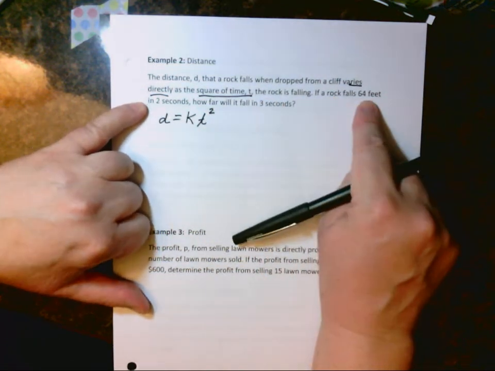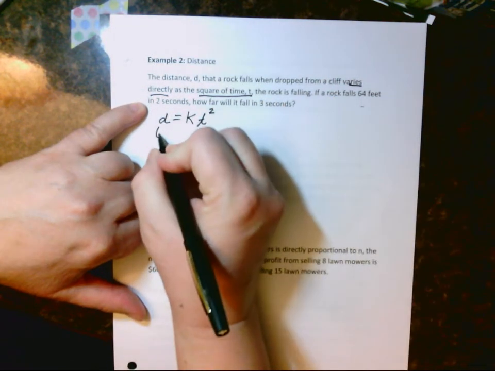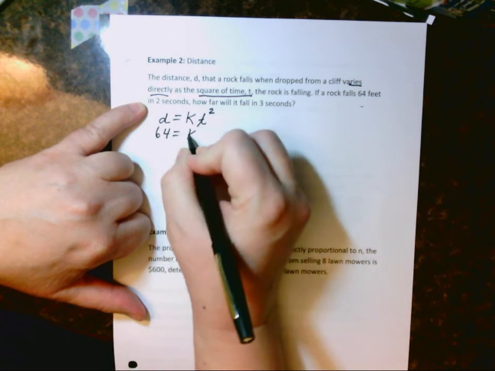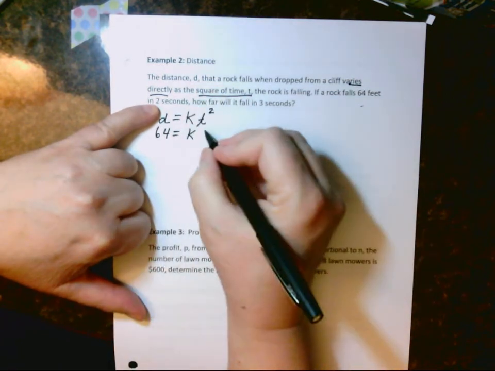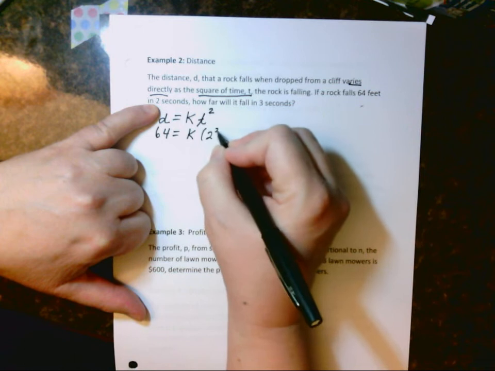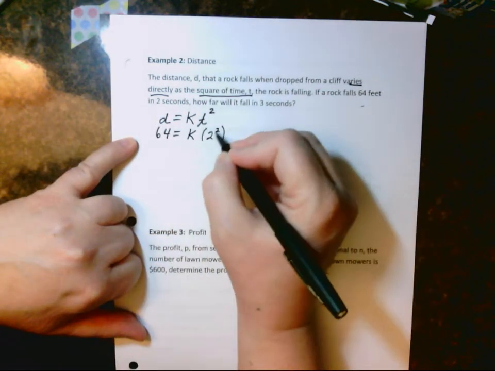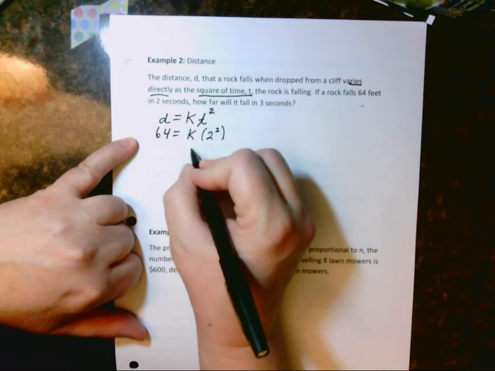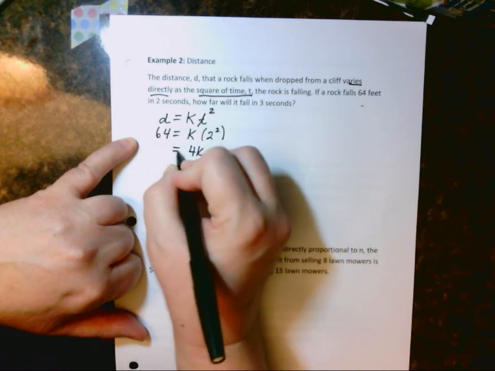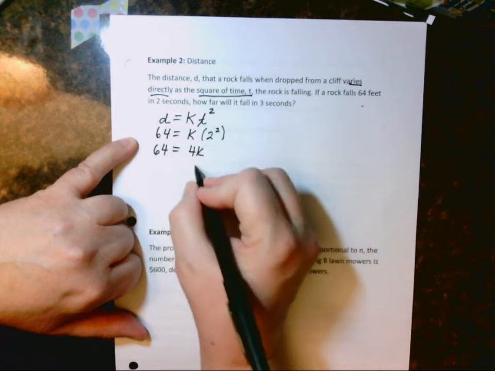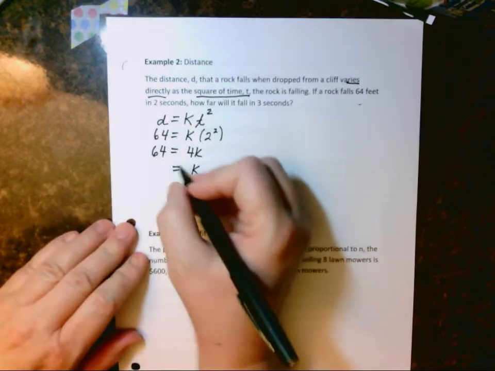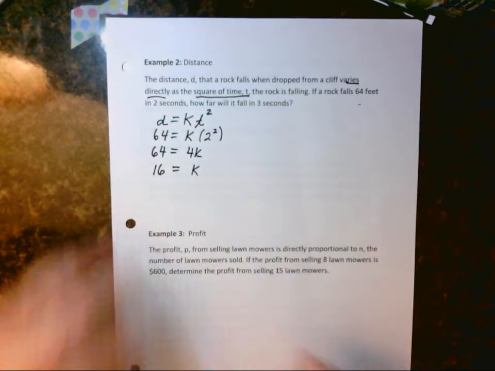If a rock falls 64 feet, that's the distance. We're looking for the K in 2 seconds, so we have to take 2 and square it. Order of operations dictates that we square 2 first. 2 times 2 is 4, so we'll have 4K equals 64. Divide both sides by 4, and you will get that the constant is 16.